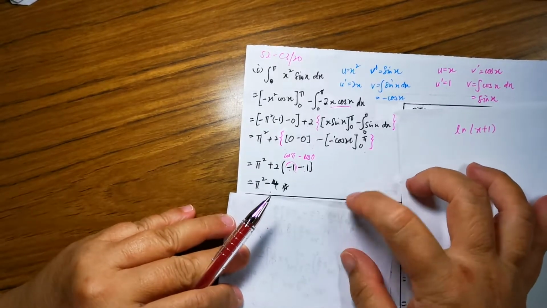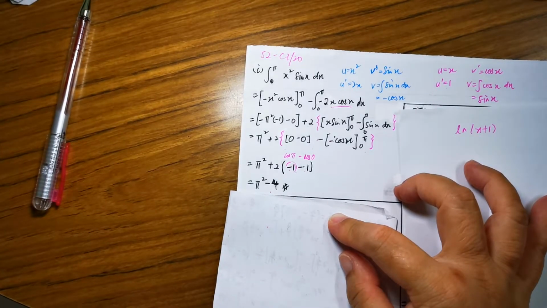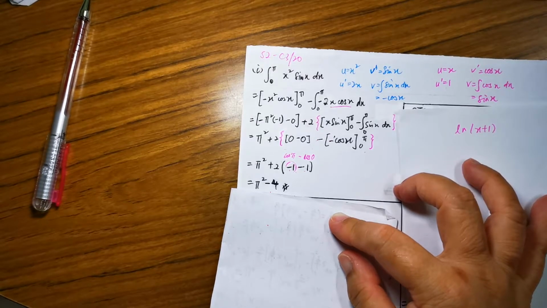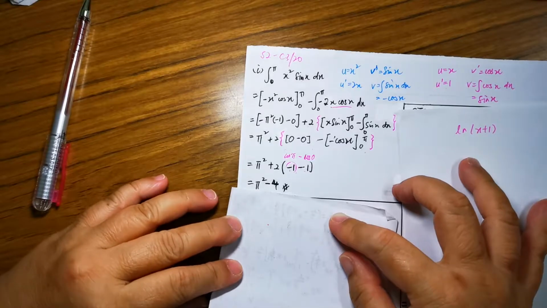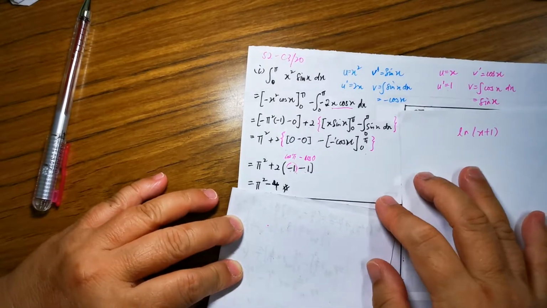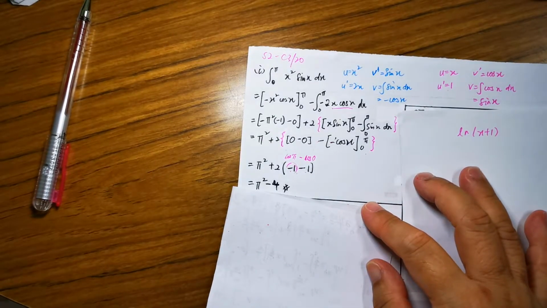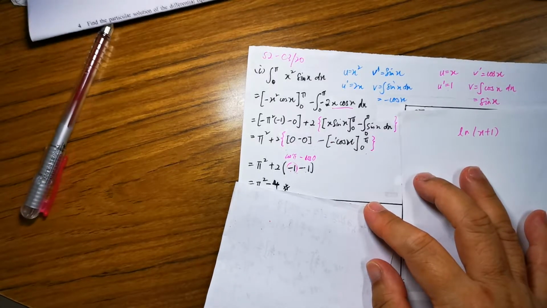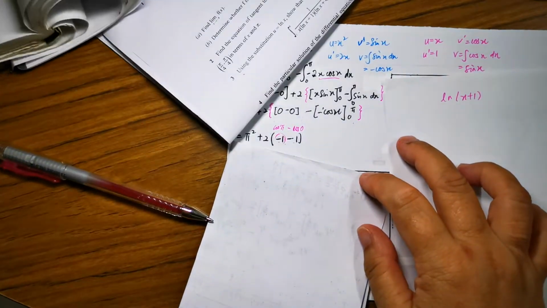Okay. So in both questions I discussed, we also need to do integration by parts twice. Alright? Not difficult, right? But you just have to be very careful. Okay. So for question 4, I actually want you to do it as homework.